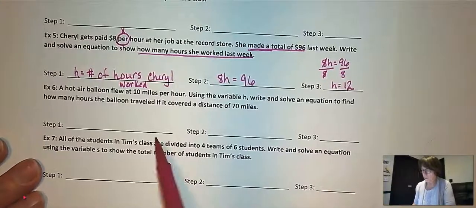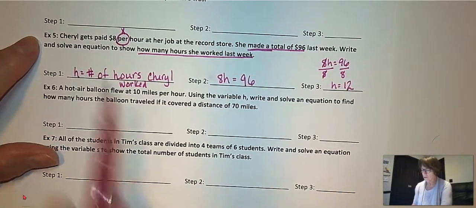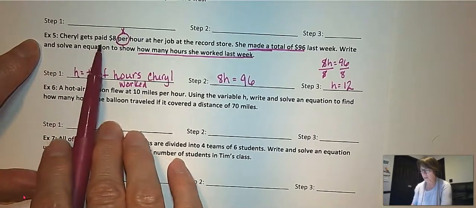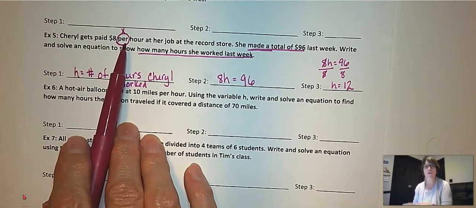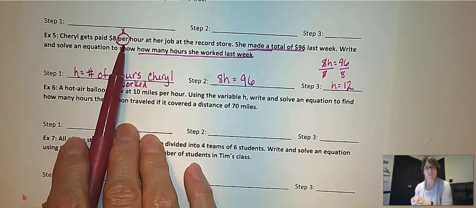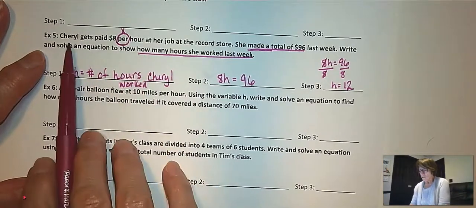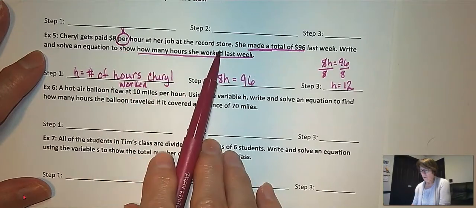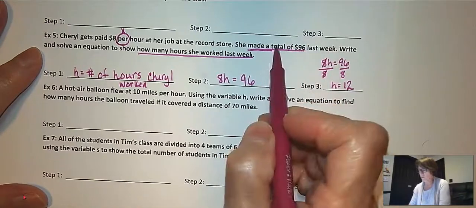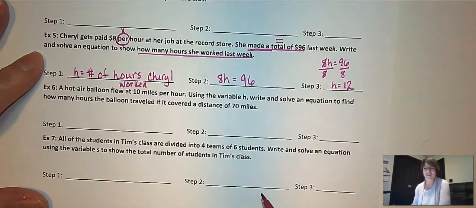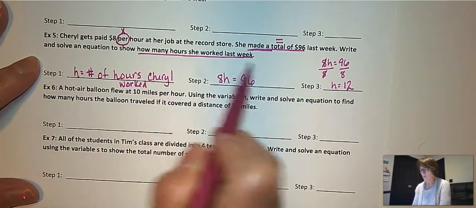All right, we're going to skip the one about the degrees Fahrenheit here and move on down to Cheryl. Our problem says that Cheryl gets paid $8 per hour. Whenever you see that word per, something that's happening per hour or per mile, that's going to signal a multiplication problem to you. So the word per should make you think multiplication. Cheryl gets paid $8 per hour at her job at the record store. She made a total of $96. When we see the word total, we think it's going to equal $96. So that should be our equal part. Last week, write and solve an equation to show how many hours she worked last week.